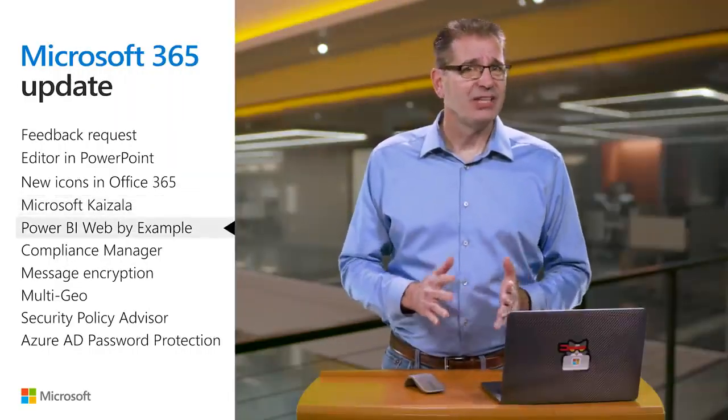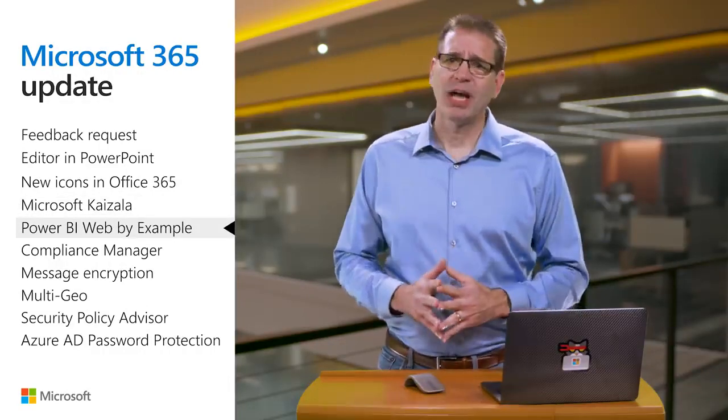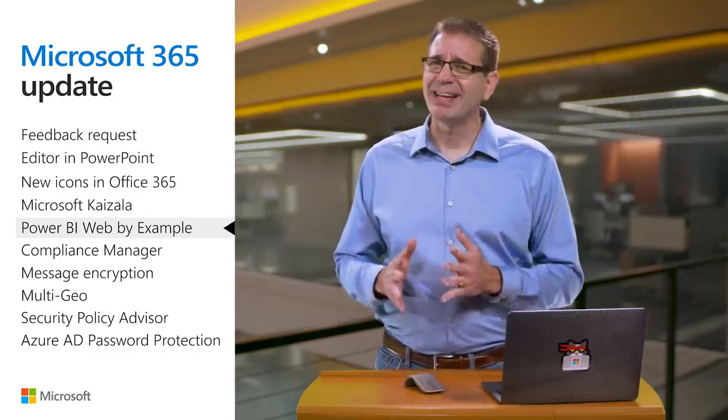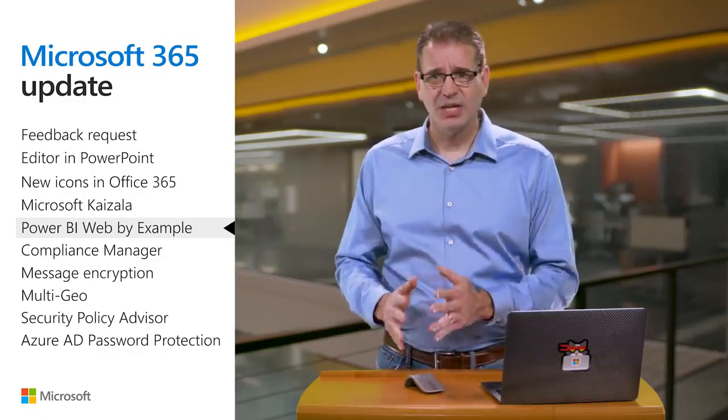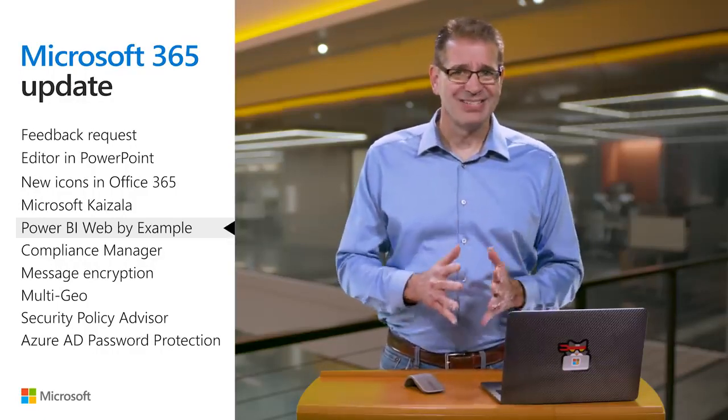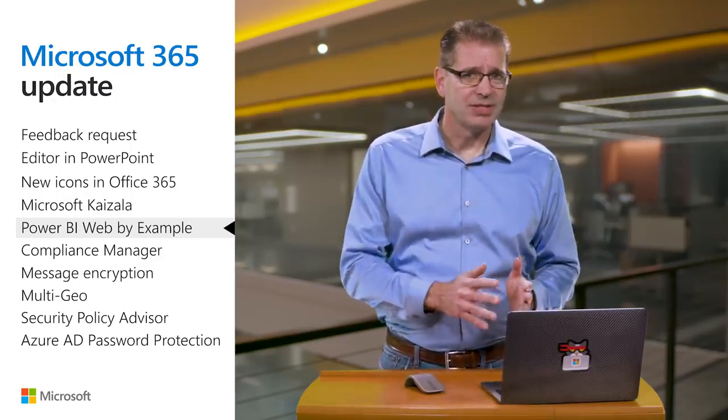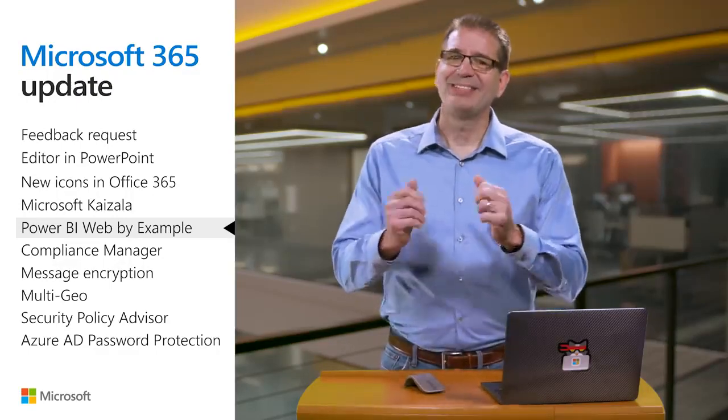One of the most innovative and unique features introduced in Power BI over the last 12 months is the Web by Example connector. It allows customers to scrape data from HTML pages. It supports ingesting any data element on the page beyond just HTML tables. You provide sample values for what data you would like to be extracted, and it does the rest.